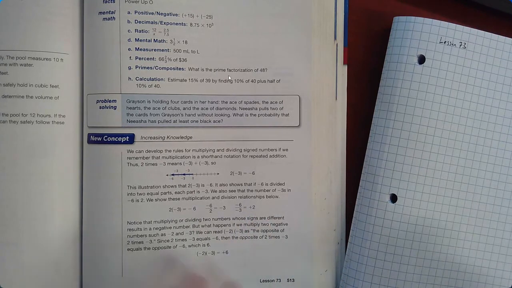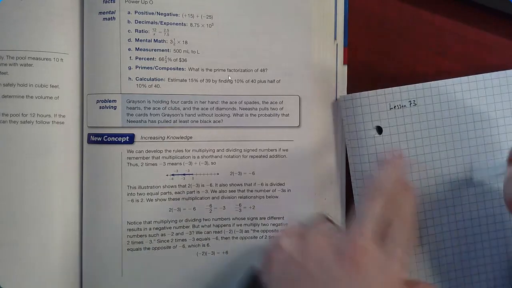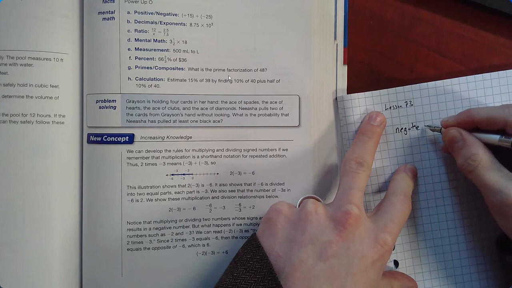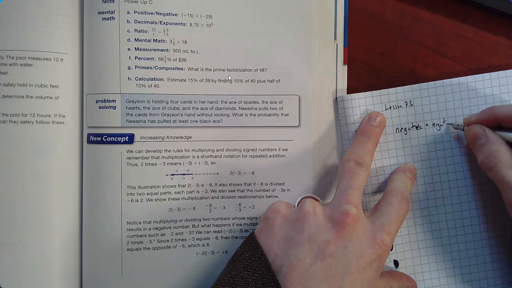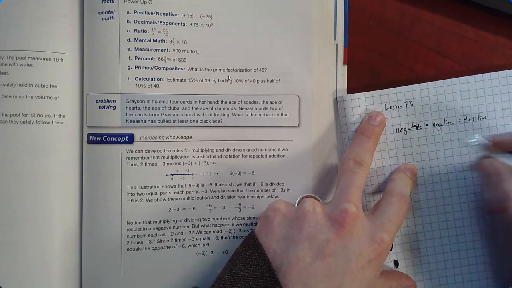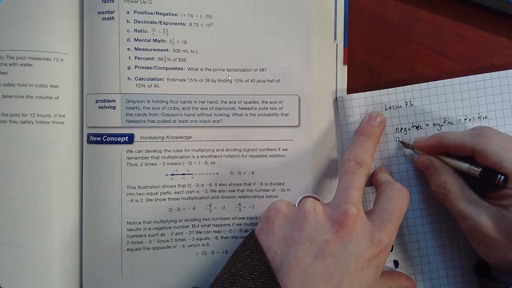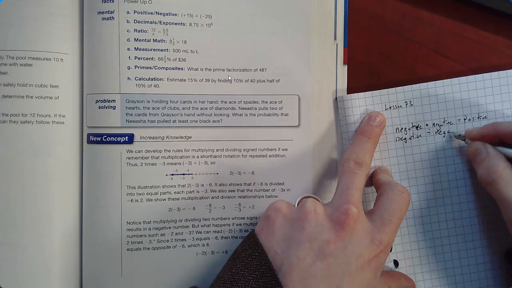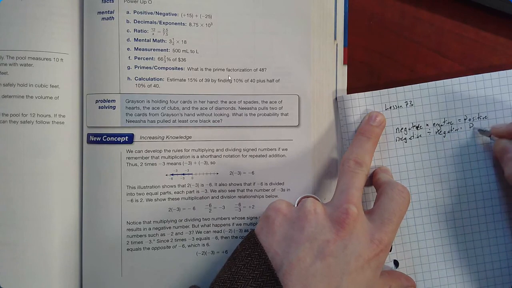So the main trick here to know is a negative times a negative is actually positive. A negative divided by a negative, also positive.